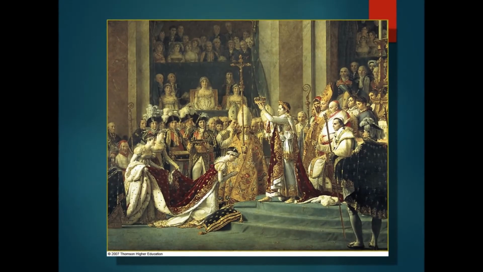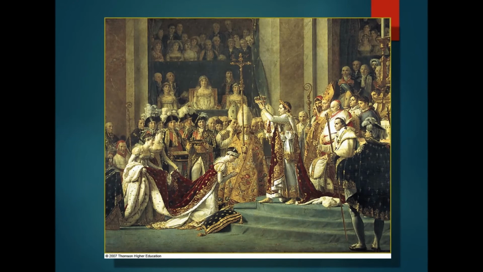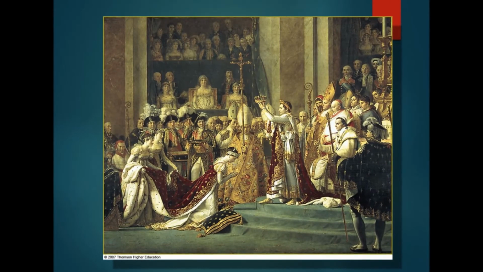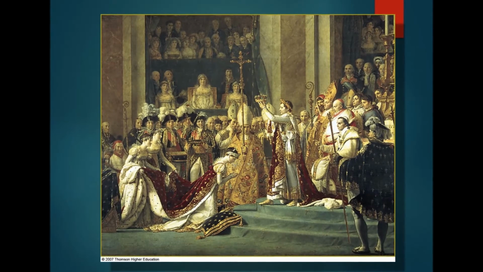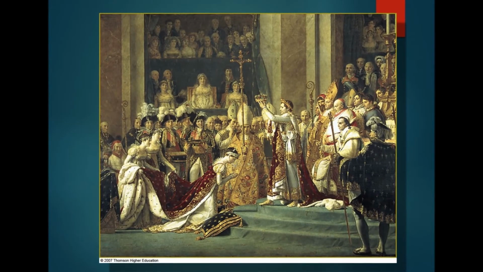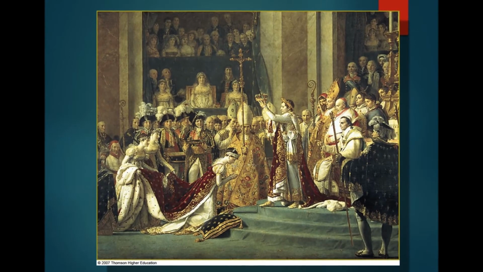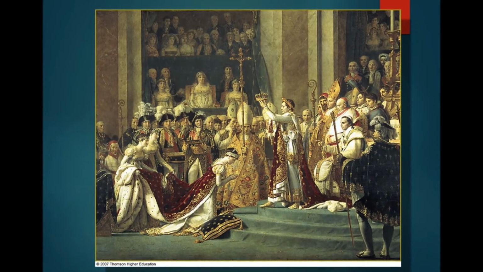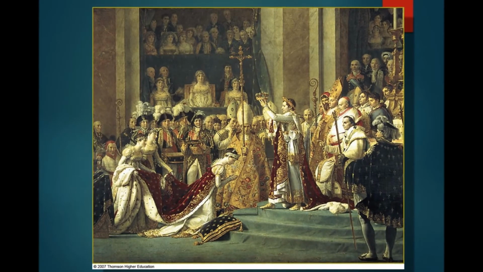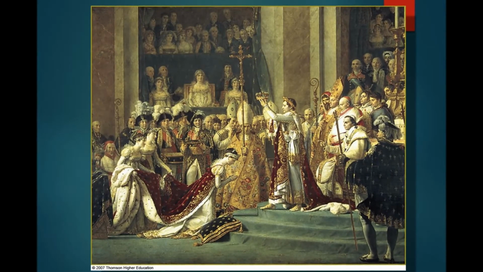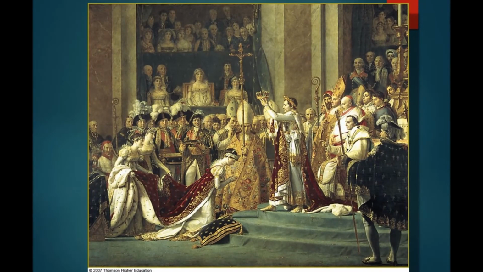And here you have a very famous scene of Napoleon standing at the center and putting a crown on his own head. And you can see the Pope in the background. Now, usually what would happen with the crowning of an emperor is that the Pope would actually put the crown on, but Napoleon would have none of that, and he crowns himself emperor, and you can see his wife down at the bottom kneeling in front of him, and I believe her name is Justine. And I have to apologize, her name is actually Josephine, not Justine.